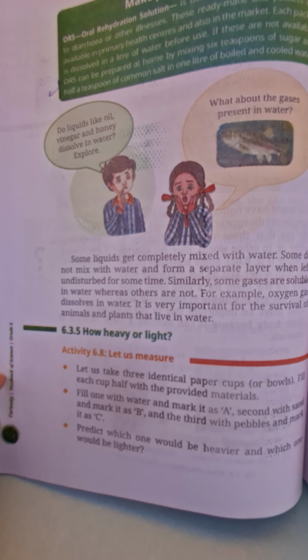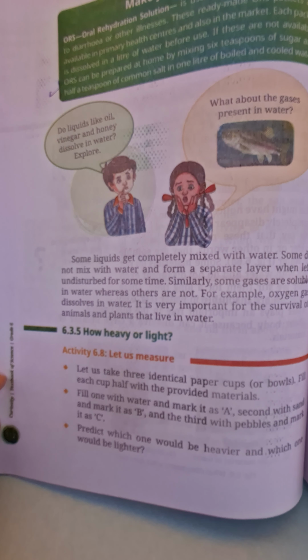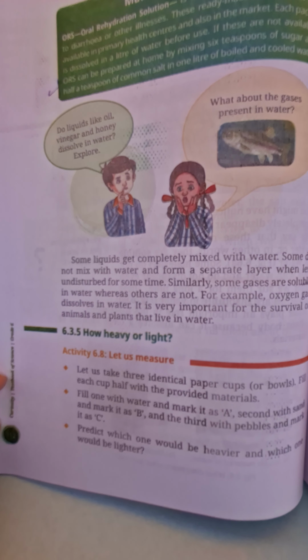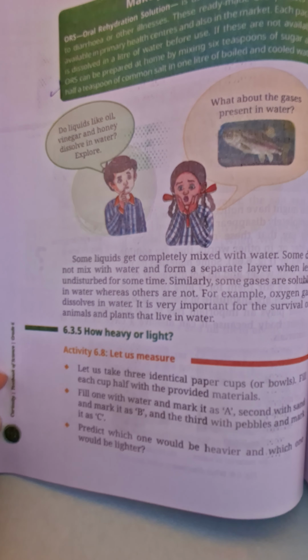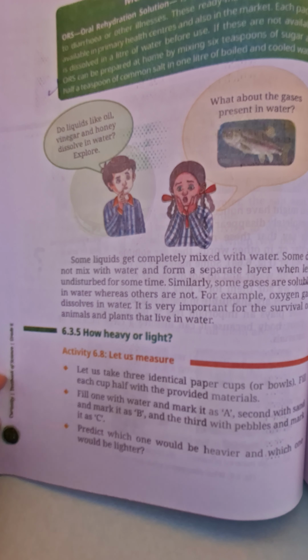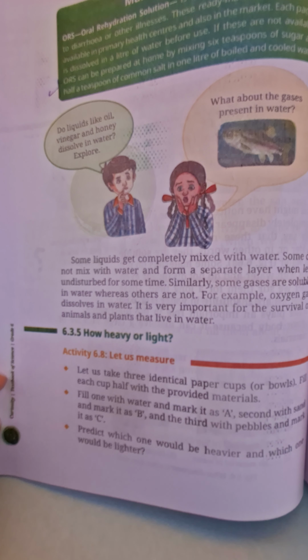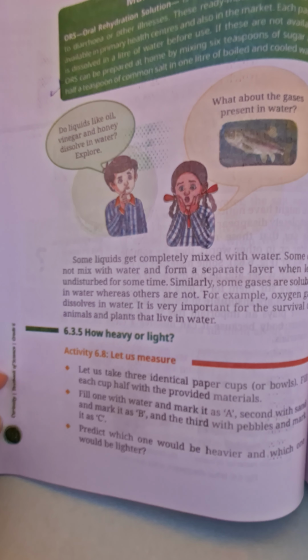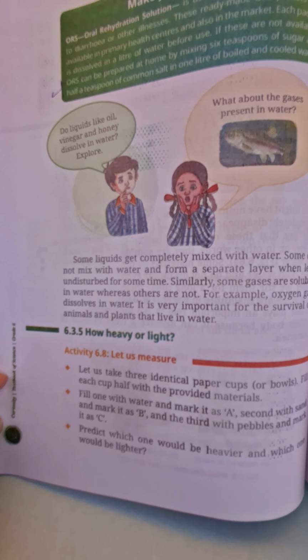Never use Glucon-D type of things when you are dehydrated, because it further leads to dehydration. Why? It is a mechanism which we will study in higher classes. But always use WHO recommended ORS to maintain hydration. We can even make it at home.